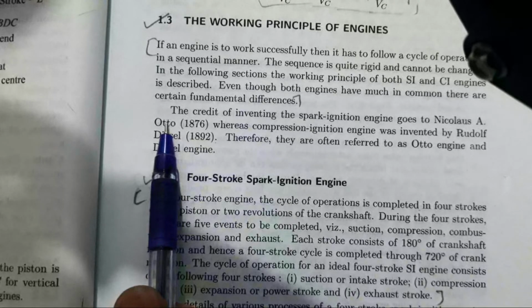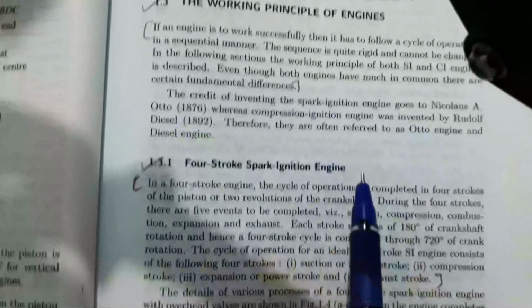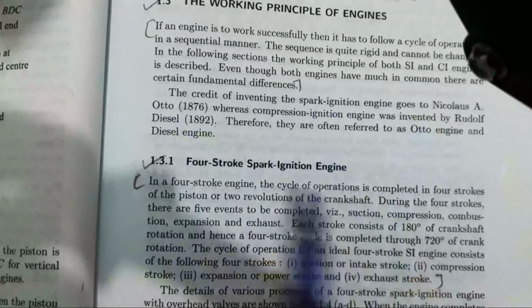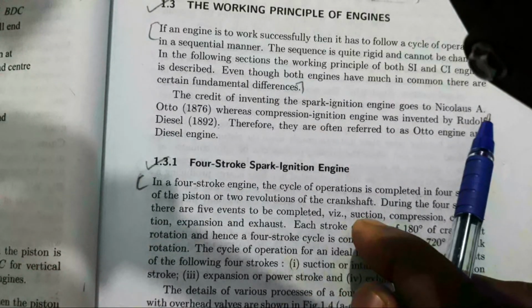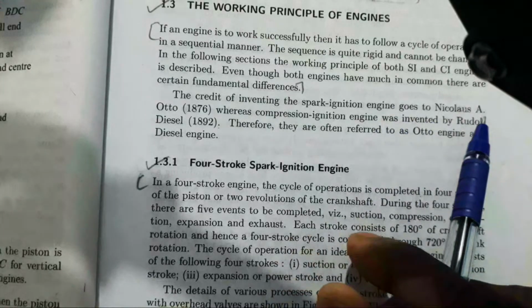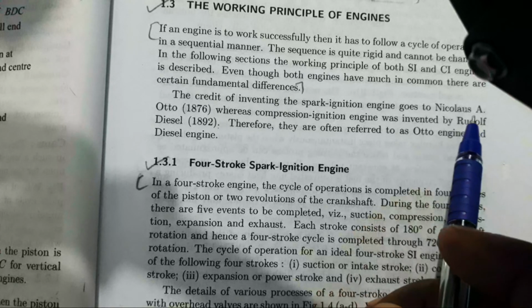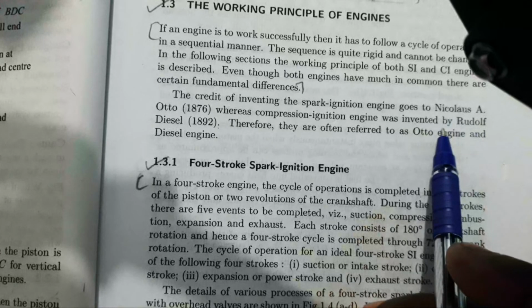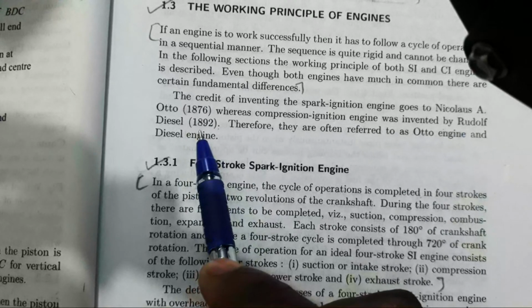The credit of inventing the spark ignition engine goes to Nicholas A. Otto, 1876, whereas the compression ignition engine was invented by Rudolf Diesel, 1892.